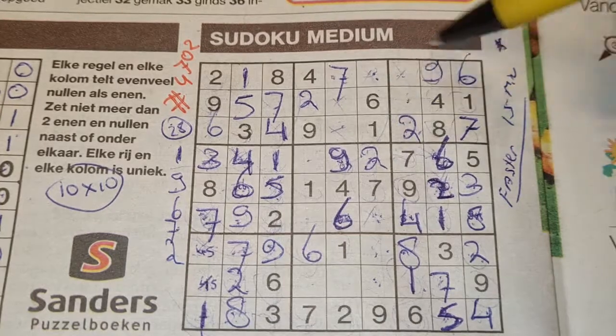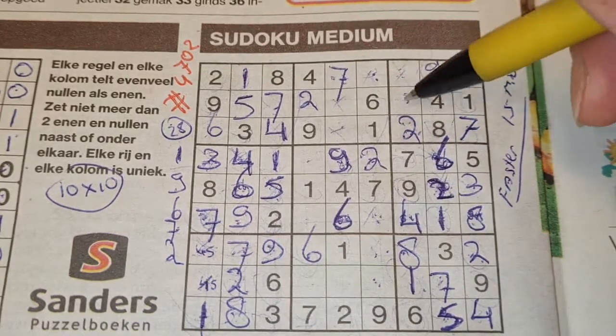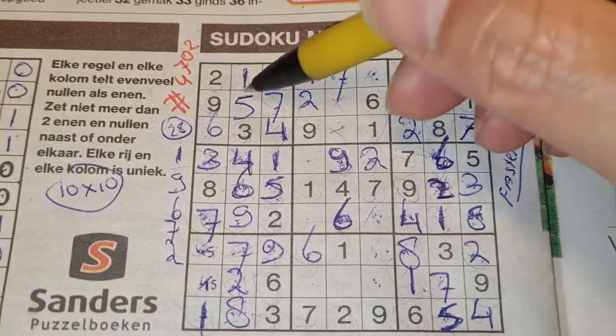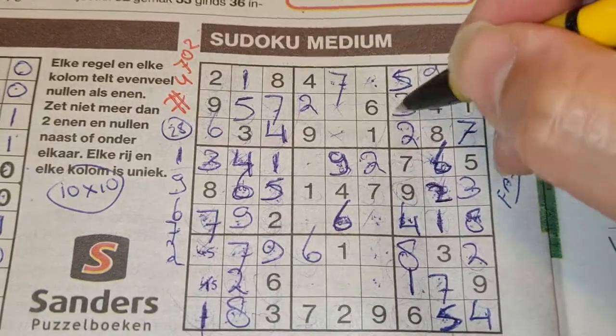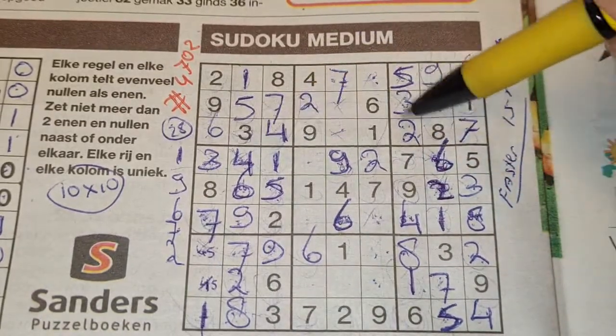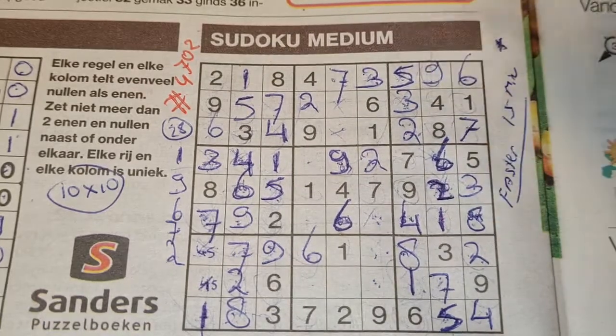2 missing numbers in this big square for numbers 1, the 2, the 3 is missing, the 4 and the 5 is missing. 3 and a 5, 3 and a 5. We have a 5 in the second row, so no 5 there. 5 should be here, and a 3 goes there. 3 in the third row, 3 in the second row. So in the first row, the only place left for the 3 should be there.